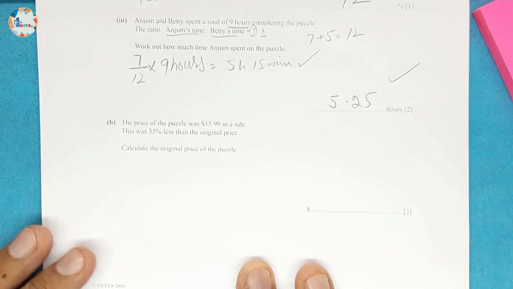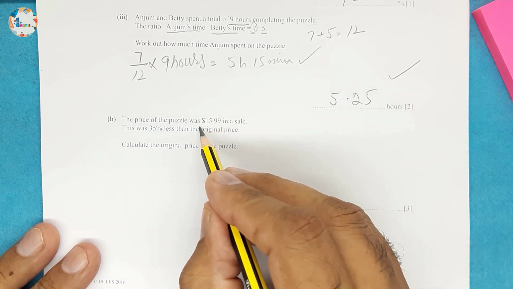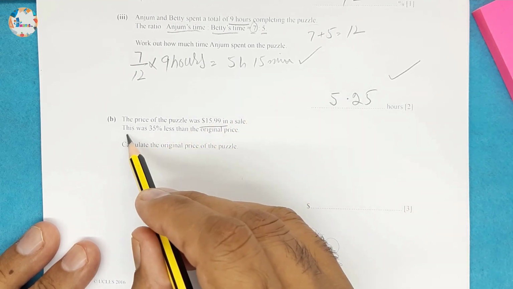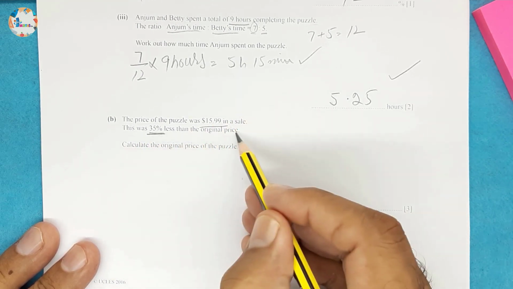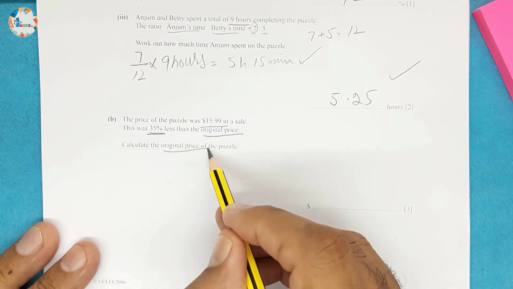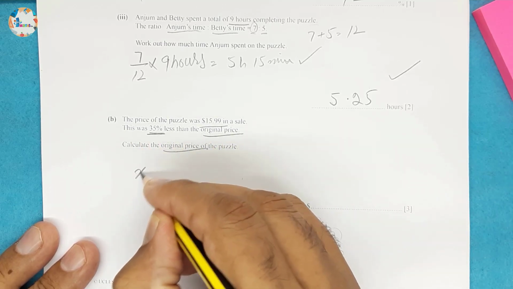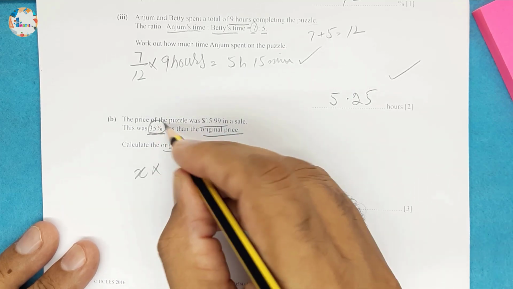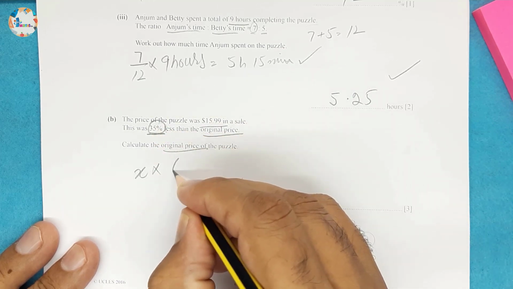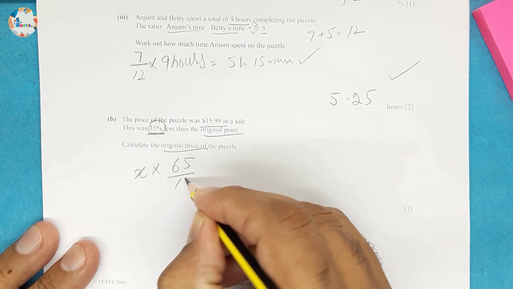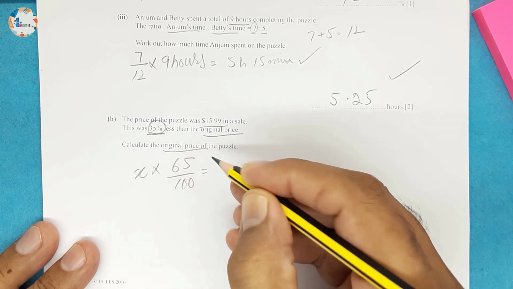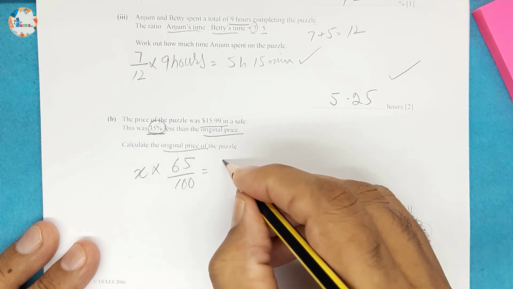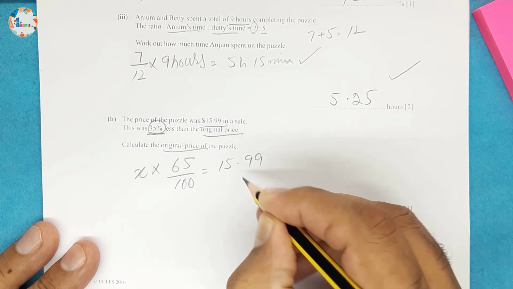Then the price of the puzzle was this many dollars in a sale. This was 35% less than the original price. So calculate the original price. Let the original price be X. After discount, 100 minus 35 is 65. So 65% of X is 15.99.